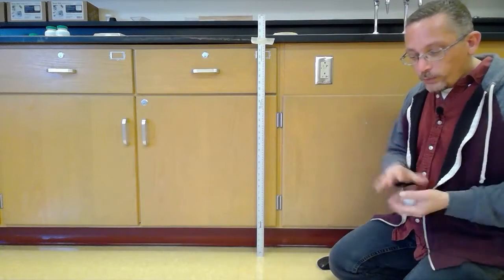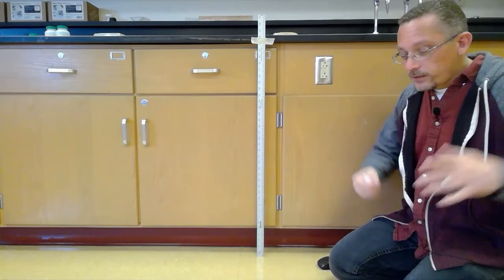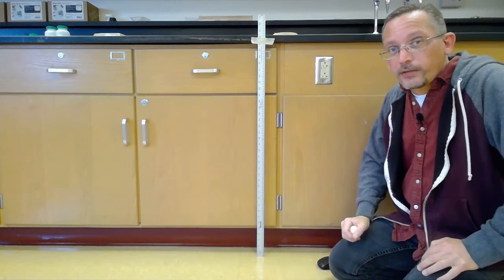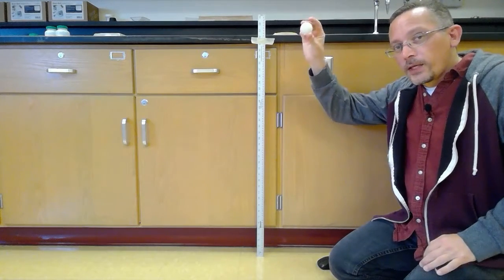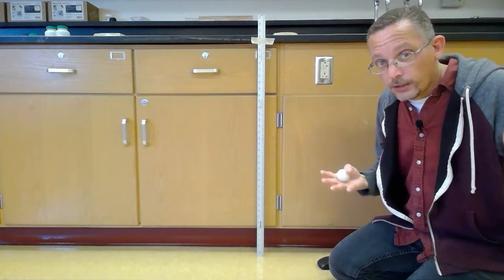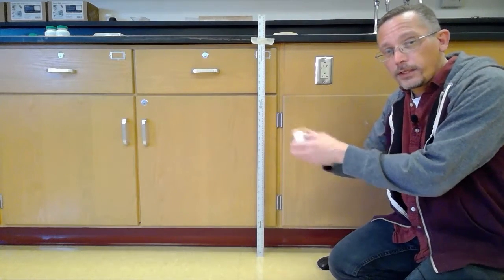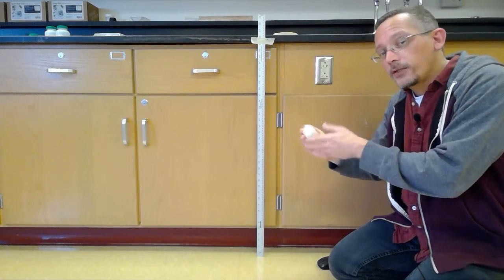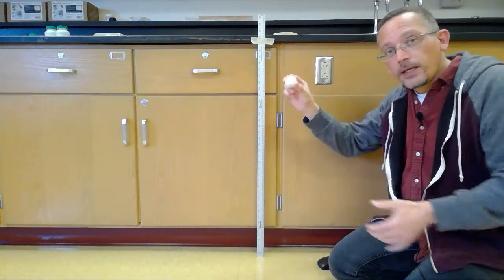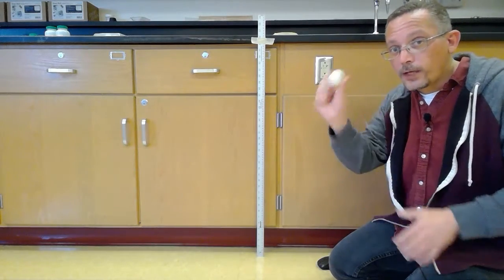Right. When we hold the ball up to this height, up to whatever height we choose, it's got some gravitational potential energy, right? When I drop the ball, its height gets lower, which means its potential energy gets lower, but as it's falling, its speed increases. And since its speed increases, its velocity increases, it's gaining kinetic energy. So that potential energy becomes kinetic energy.